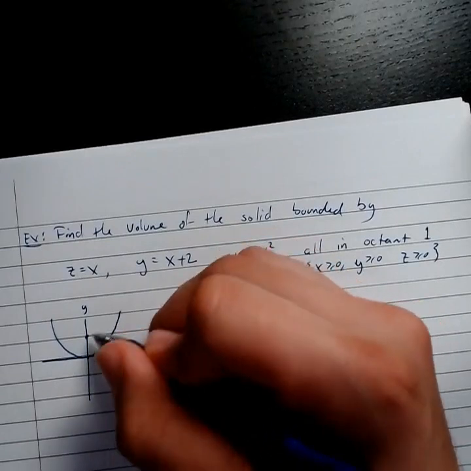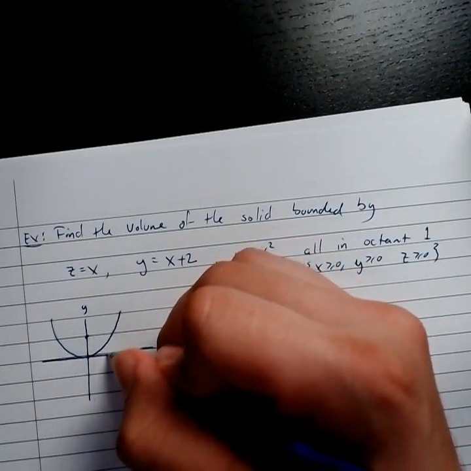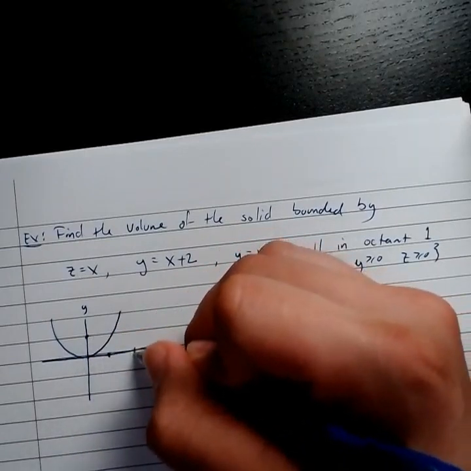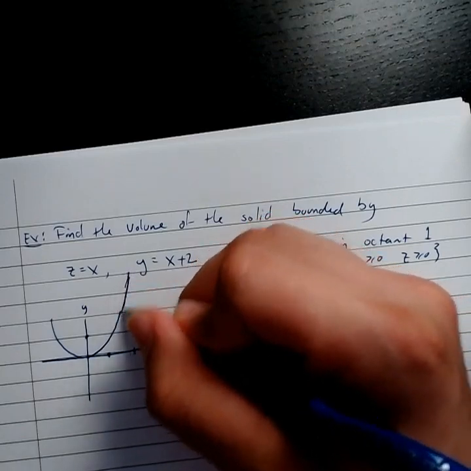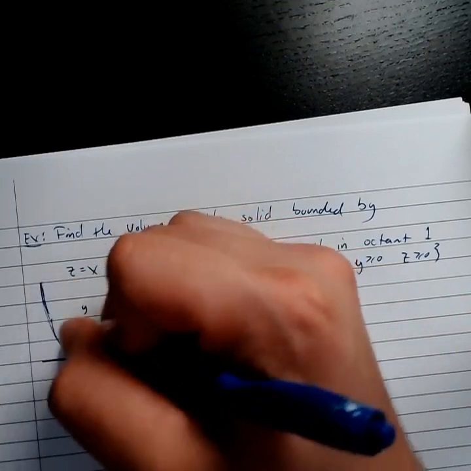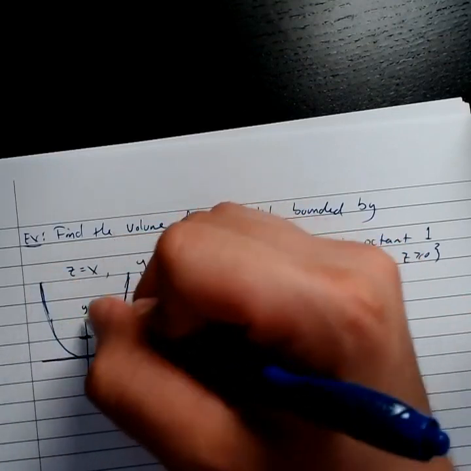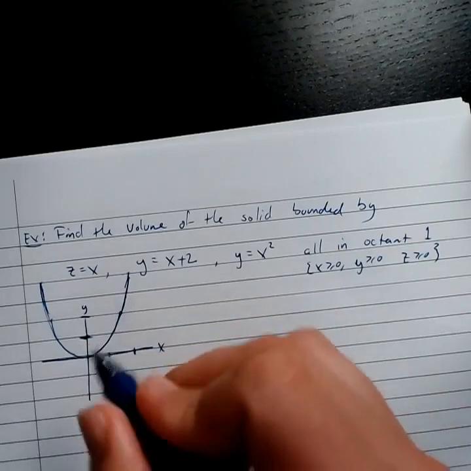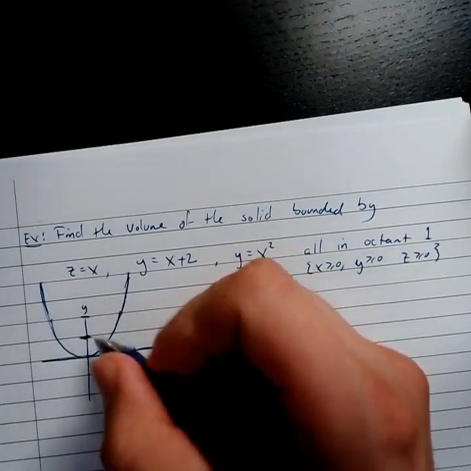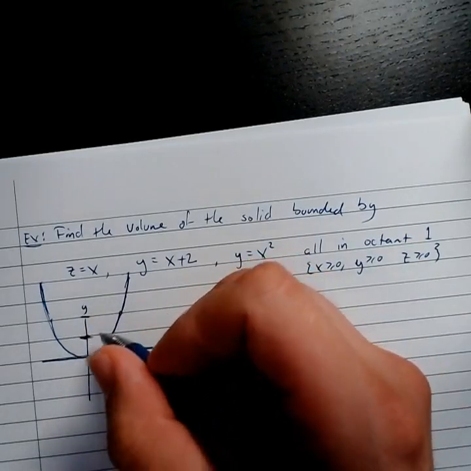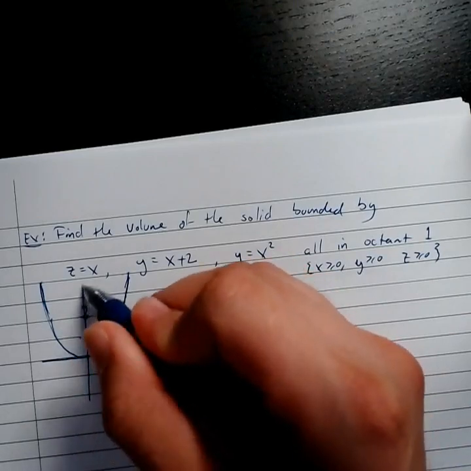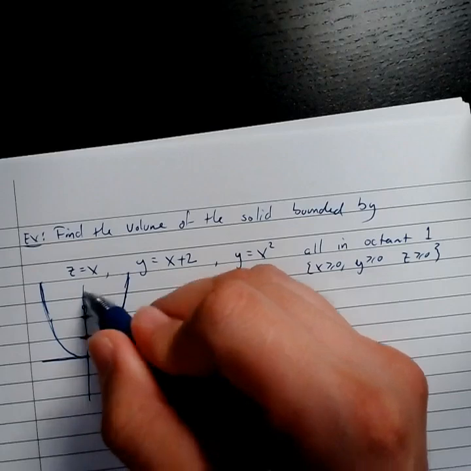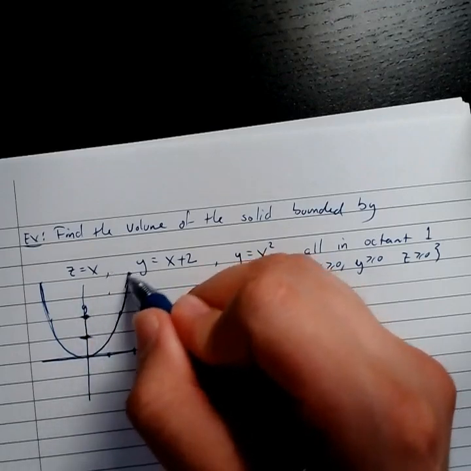So let's make this all uniform. 1, 2, something like this. Okay, so this is the line y equals x plus 2. I have (0, 2) as my y-intercept, and then my slope is 1. So up 1 over 1, up 1 over 1, like that.